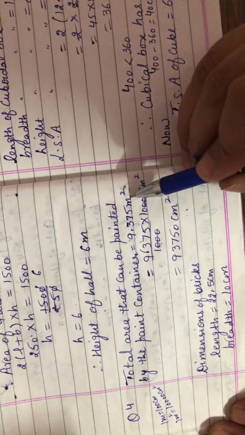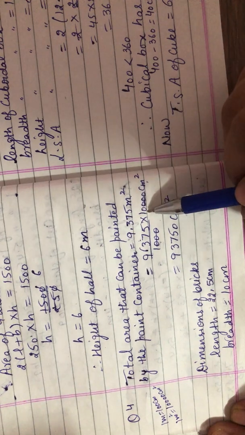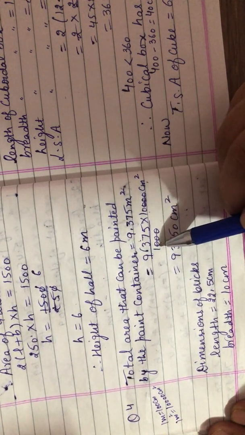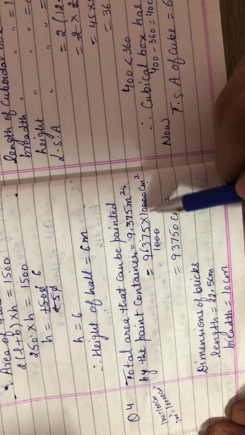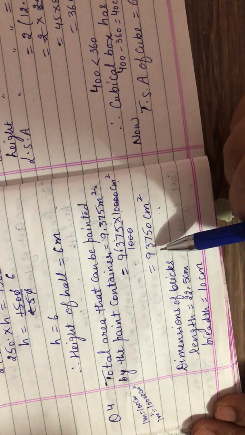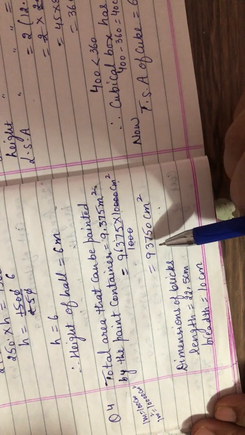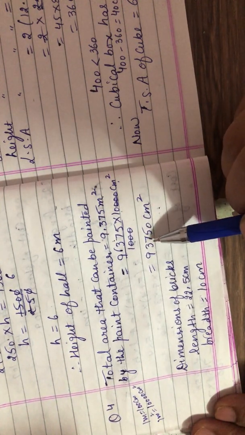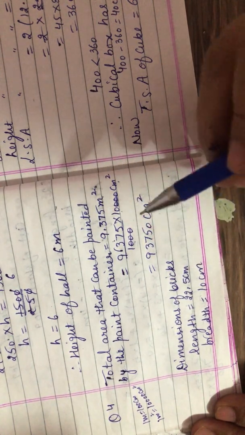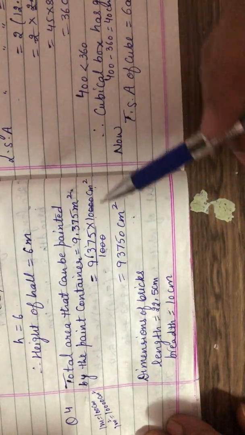So to convert meter square into centimeter square, we have to multiply it with 10,000. And after removing the decimal, we get 1000 in the denominator. 3 zeros cancel with 3 zeros. So we are left with the total area that can be painted by the paint container as 93750 centimeter square. Now let us see what area we will get of a brick, and the number of bricks we can paint from this area, we have to find that.